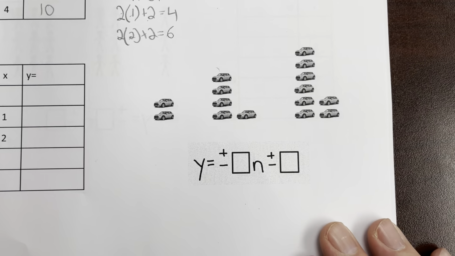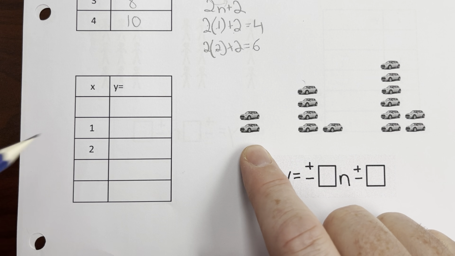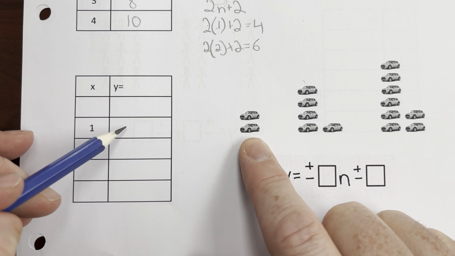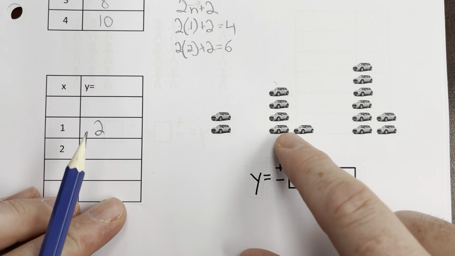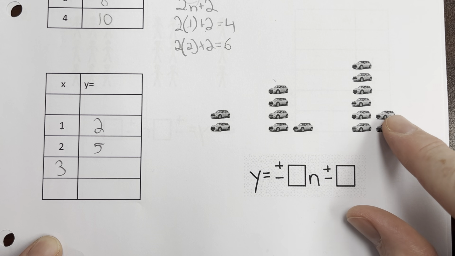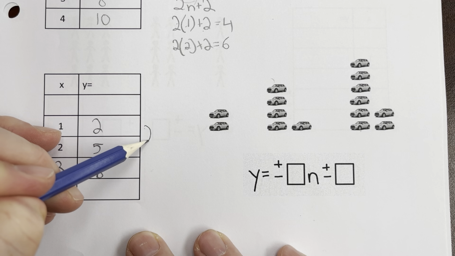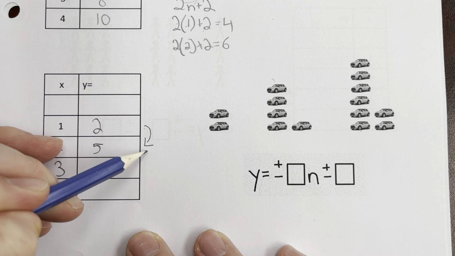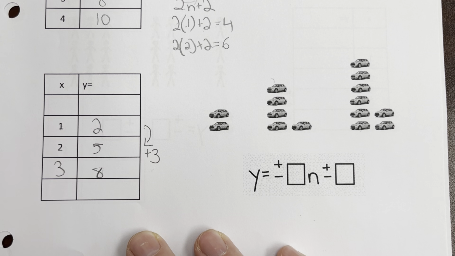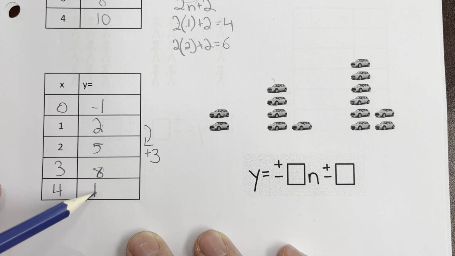Let's try another one. So here's my pattern of cars. Remember, this is always figure 1. Figure 1 has 2 cars. Second figure, 5 cars. Third figure, 8 cars. So we can see on this pattern here, the change in the y is we're increasing by 3. So for my 0 row, back up 3 from this, I have a negative 1. And I'll just throw in the 4th row here, 8 plus 3 is 11.